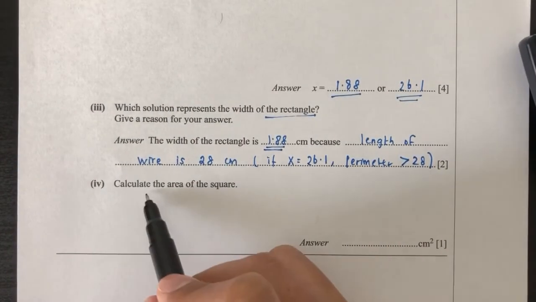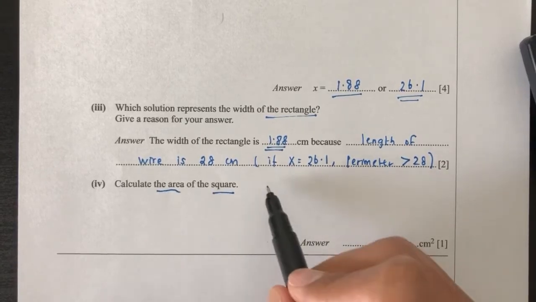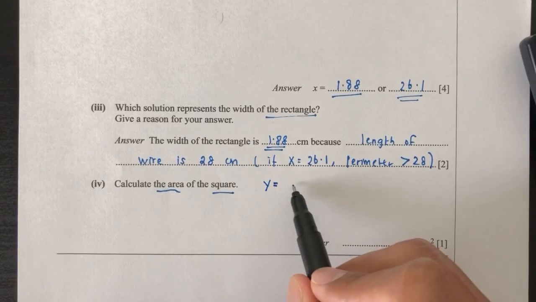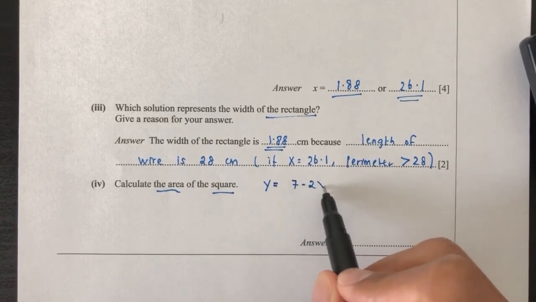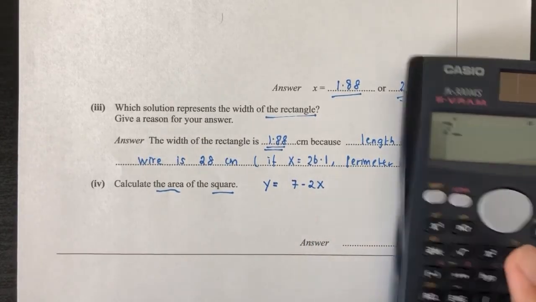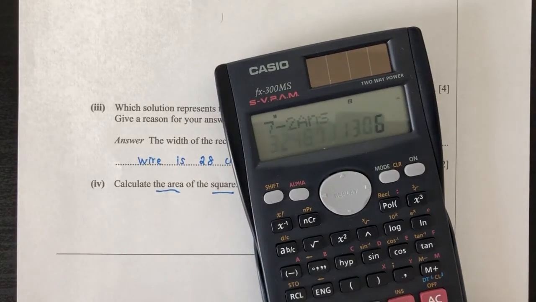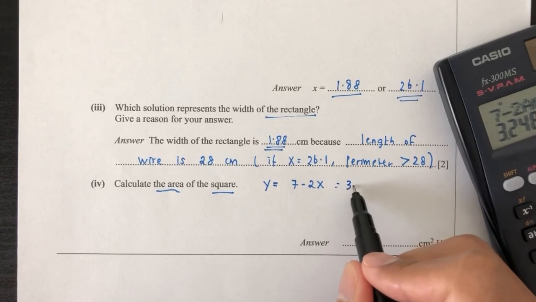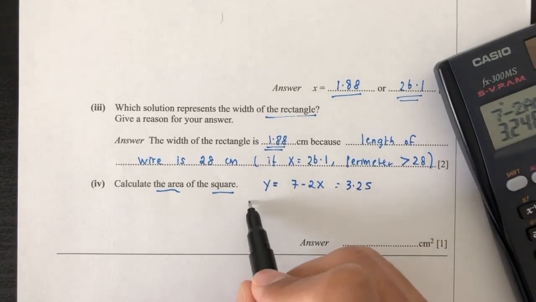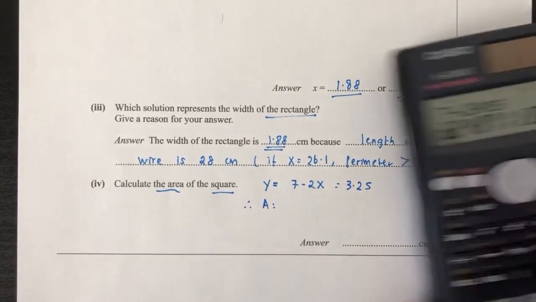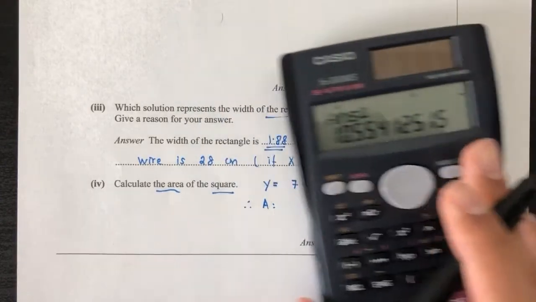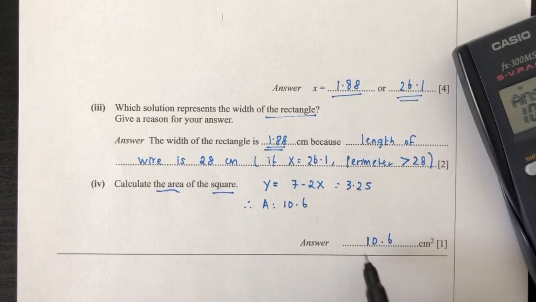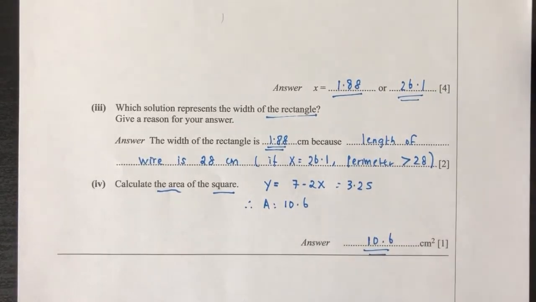So now using this, calculate the area of the square. The side of the square was y equal to 7 minus 2x. So 7 minus 2x will be 3.25. So the square area, 3.25 squared, will be 10.6, correct to 3SF. Okay, that will be question number 10.